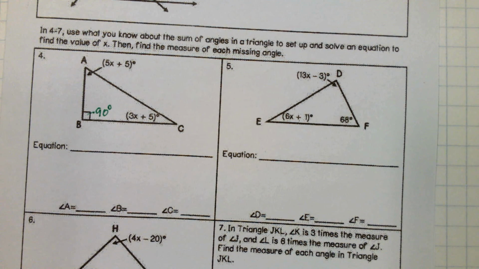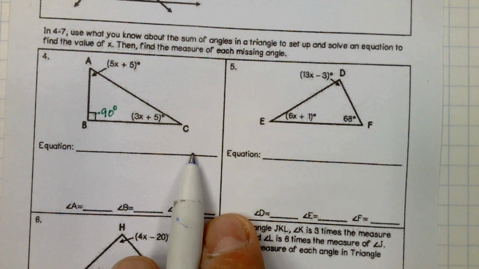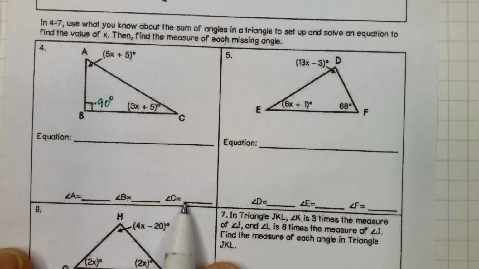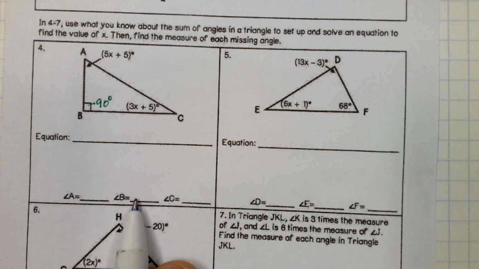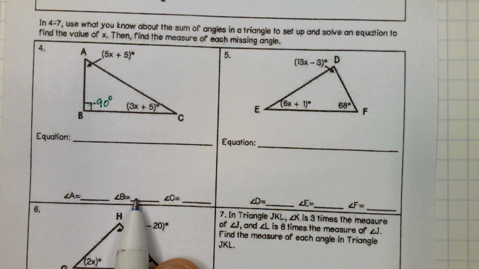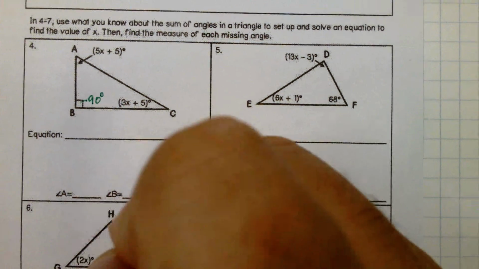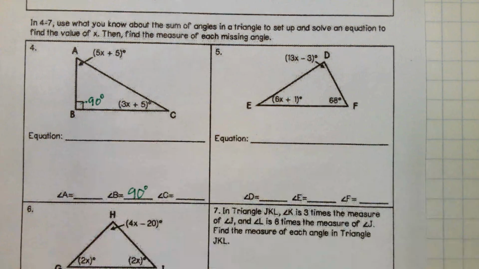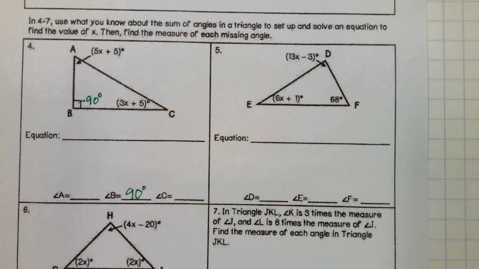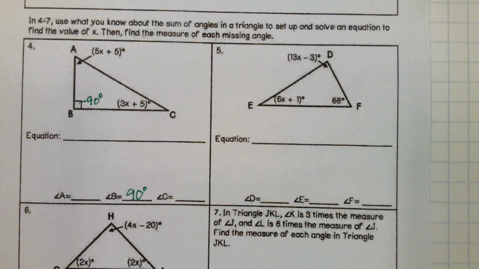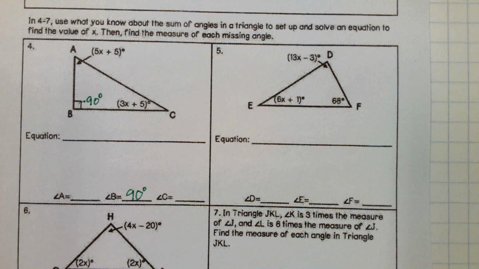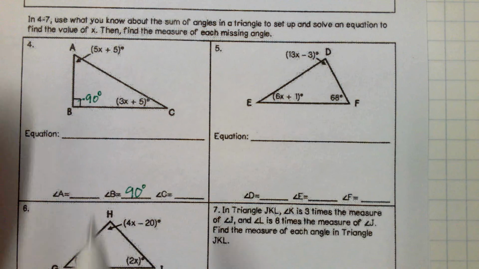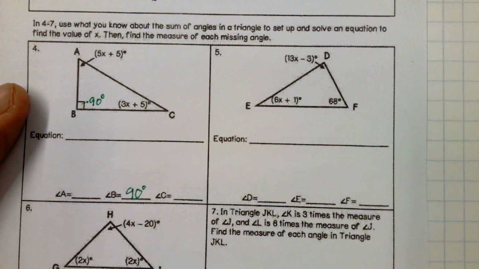And they're asking us to form an equation. We'll do that first. And also find the measurement of the angle. So we're going to figure out what x is. But we already know the measurement of angle B, this one. What is the measurement here? 90 degrees. That one they gave to us. The other two we got to put in a little work for. Okay? So what we're going to do is use the fact that all three angles add up to 180. Let's start adding them up. So we have 5x plus 5. That's angle A.